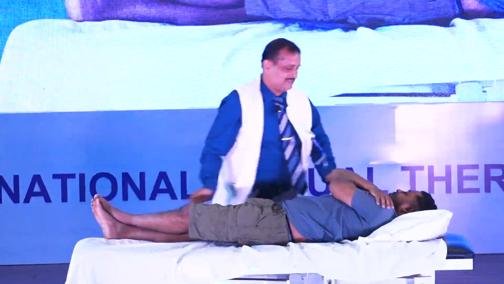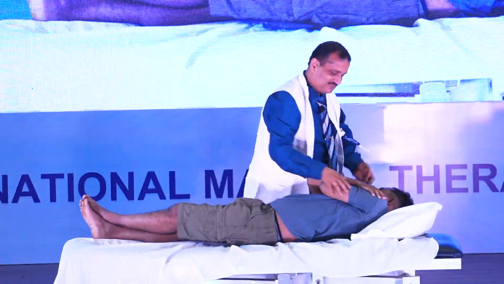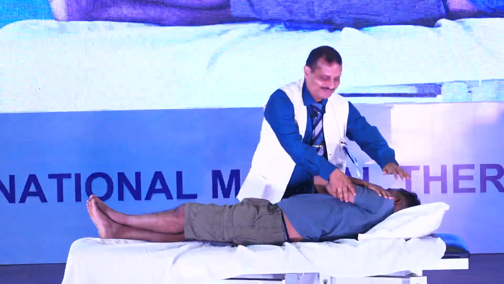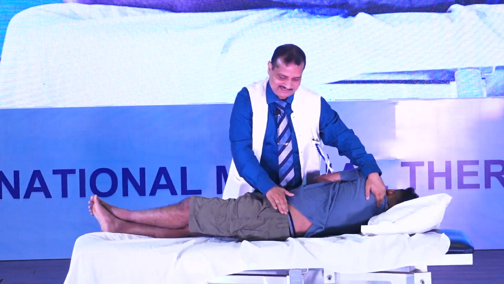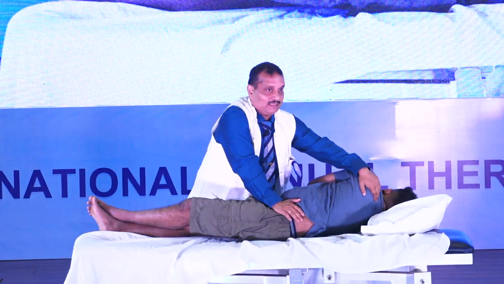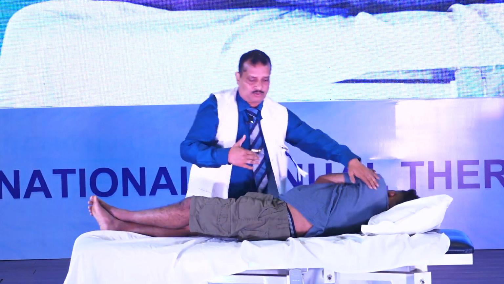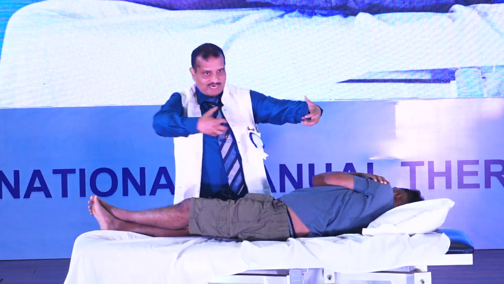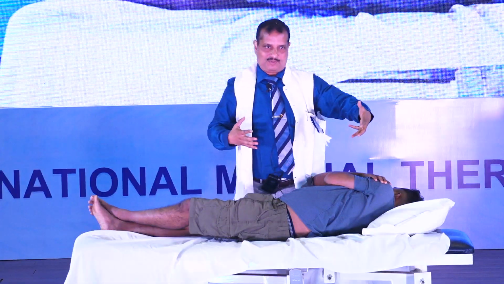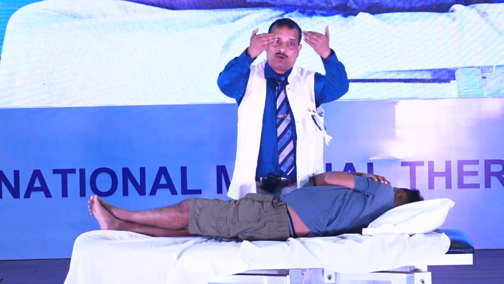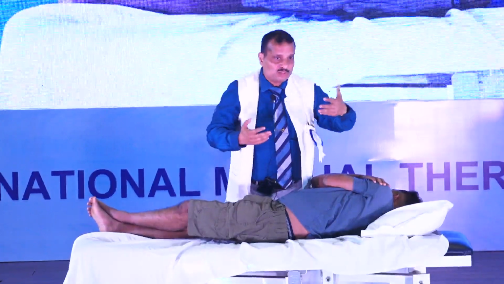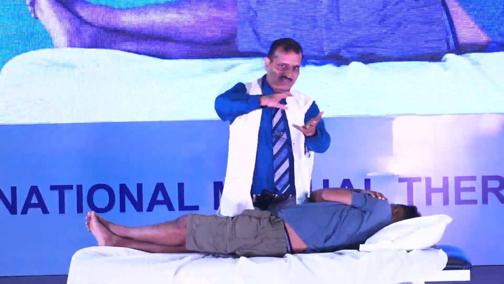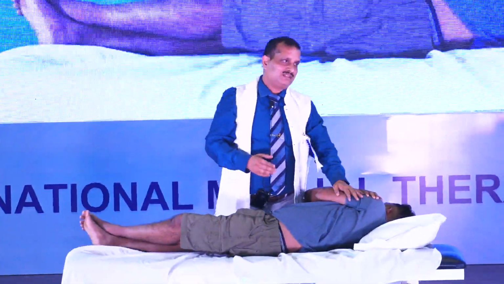Create the convexity. No, his intention is good. Trunk is rotated to the opposite side. PSIS is inferior to ASIS. Take care of your positioning. Always, when you do these procedures, take a wide base stance. Don't stand in one place. Ensure that your spine remains as straight as possible, because your spine bending can create some stress to your spine.